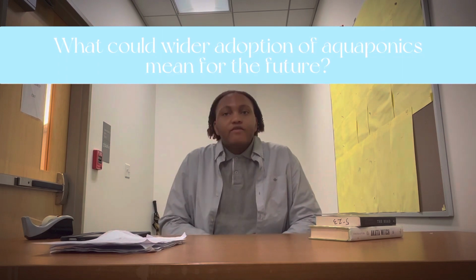What could wider adoption of aquaponics mean for the future? Aquaponics can use up to 90% less water than traditional agriculture. Like I stated earlier, plants grow much faster because the nutrients are right there for the roots to suck up. There's less soil erosion due to soil not being used, so it will have time to recover. Vegetables and such have been coming back through lab results with fewer nutrients than before, and that's because of the soil erosion that's happening at a massive rate.